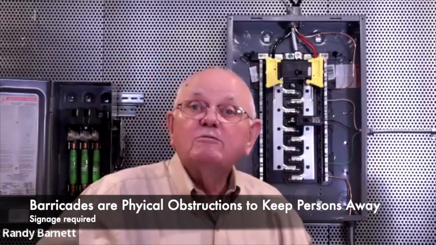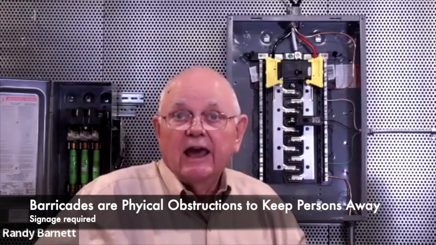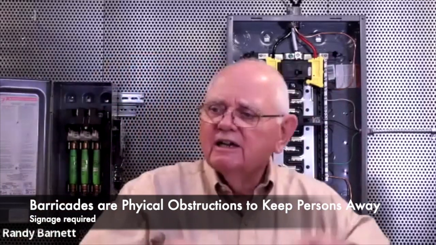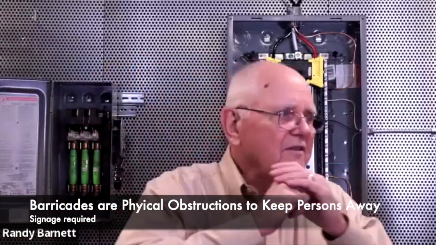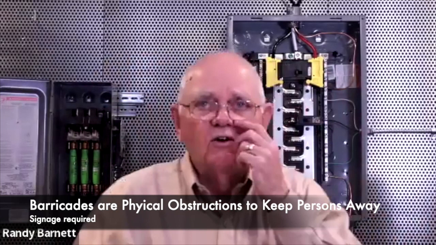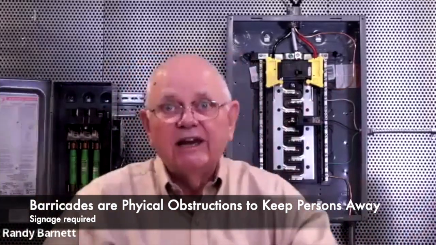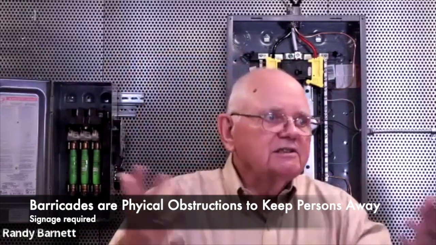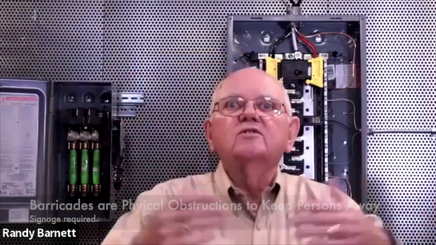So we're going to establish a barricade. And the barricade then is a physical obstruction. It can be cones, it can be tapes, it can be those expanding gates I mentioned and so forth, plastic chain. And then I need signage on that as well. Something that says danger, high voltage, qualified persons only, or keep out of area, something like that. So some type of signage when I'm doing electrical work.